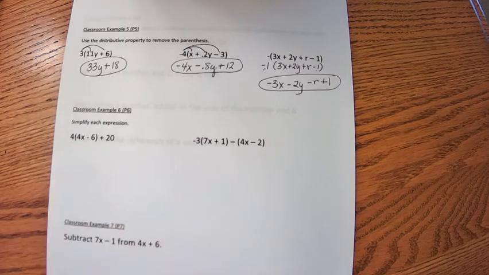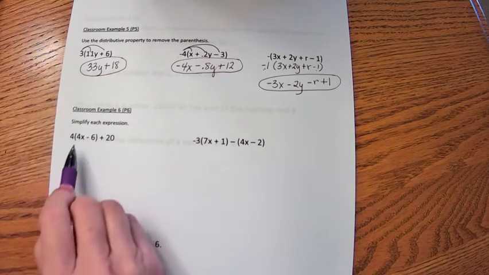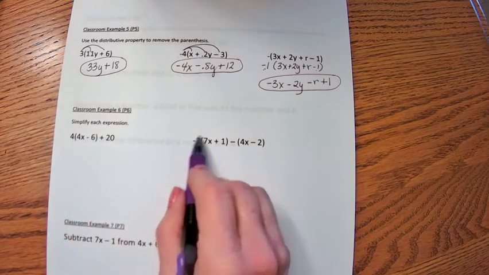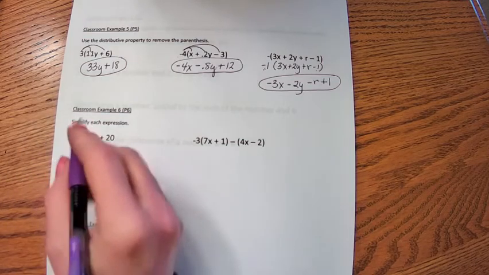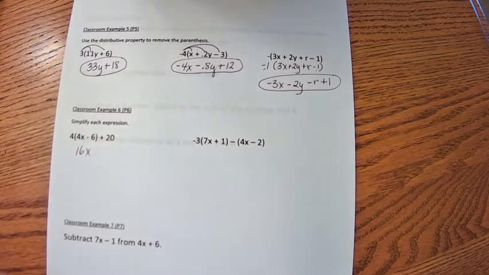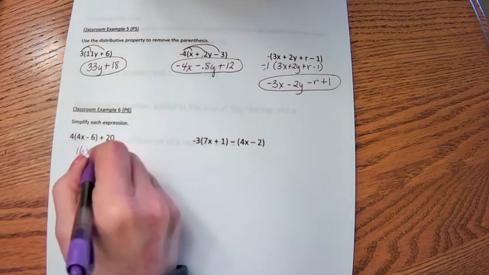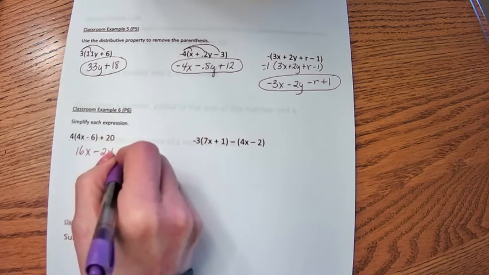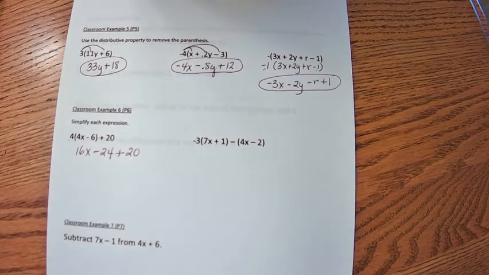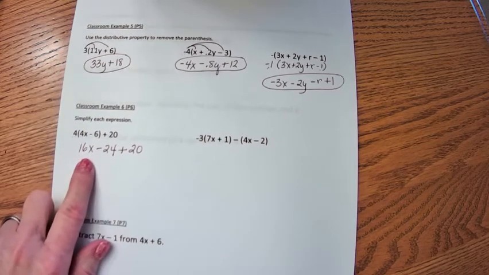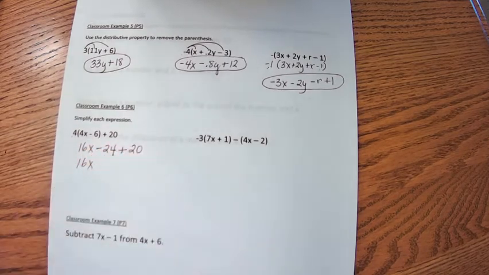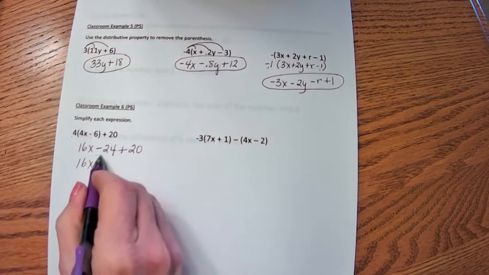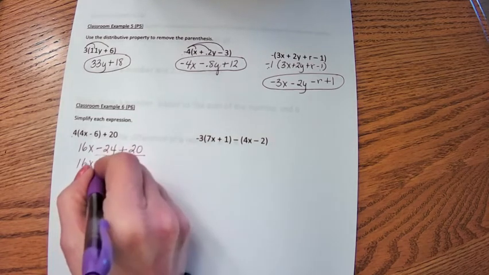So here we can see, if we want to simplify this expression, the first thing we want to do is use the distributive property to remove the parens and then combine like terms. 4 times 4x is 16x. 4 times negative 6 is negative 24. Bring down the plus, bring down the 20. So I don't have any other x's, so there's nothing to combine the 16x with, so we just bring it down. But now I have negative 24 plus 20.